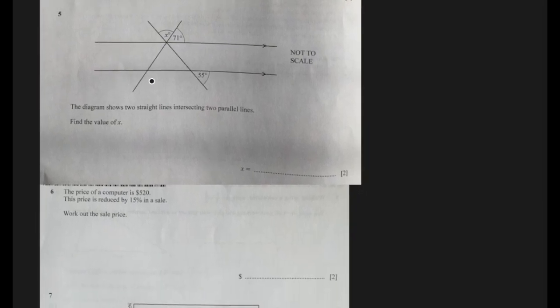There are 2 parallel lines and there are 2 transversal lines. They are also intersecting at the same position on the upper line. Diagram shows 2 straight lines and 2 intersecting lines. Find the value of x. So since this is 55, let's make this also 55 because they are corresponding. I can write it here, and in exams, you can write it somewhere clearly. So these are all corresponding, that's why this is 55.